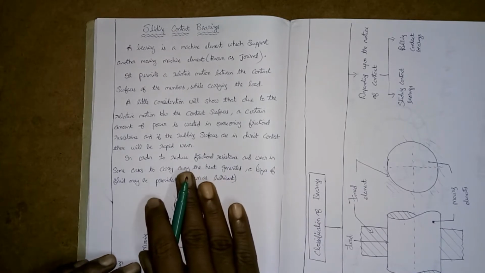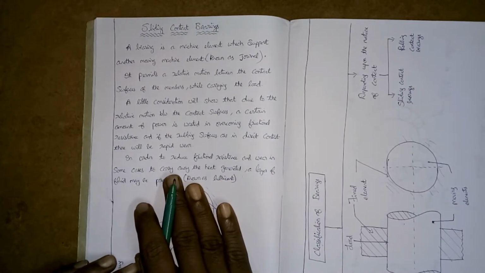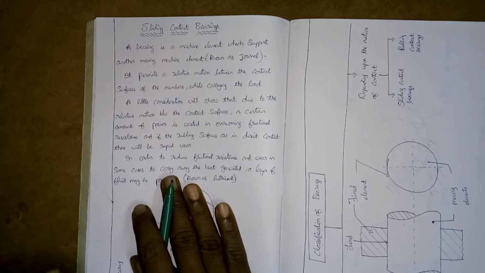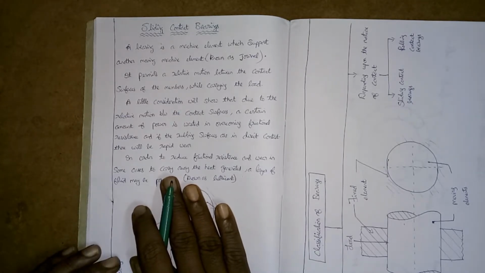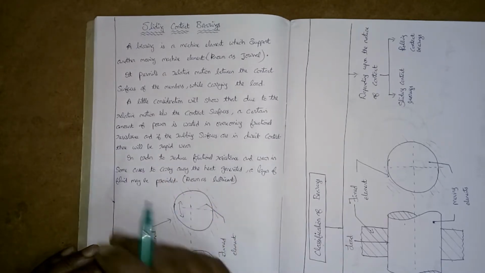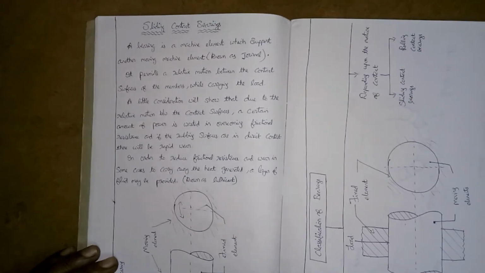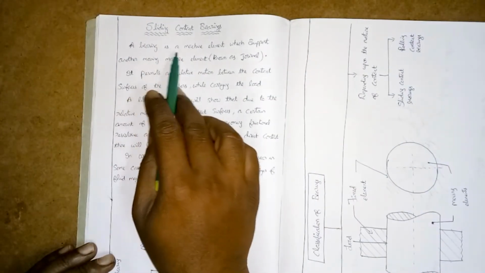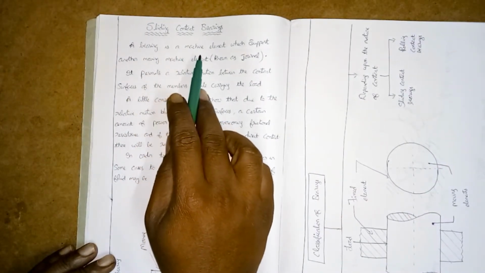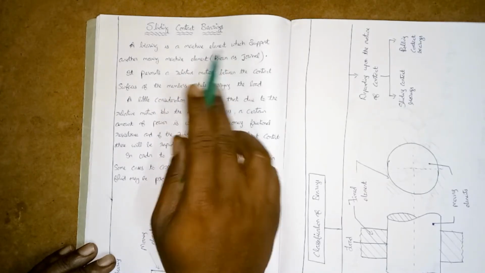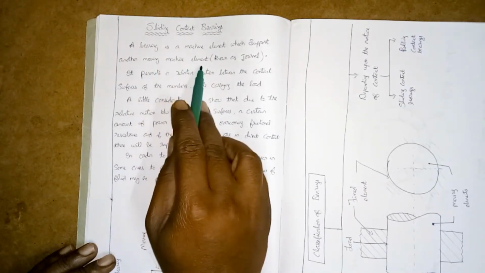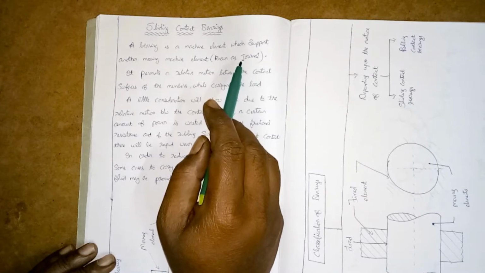First we should know what is a bearing and how a bearing works. With a small definition we should start learning the concept. A bearing is a machine element which supports another moving machine element known as journal.